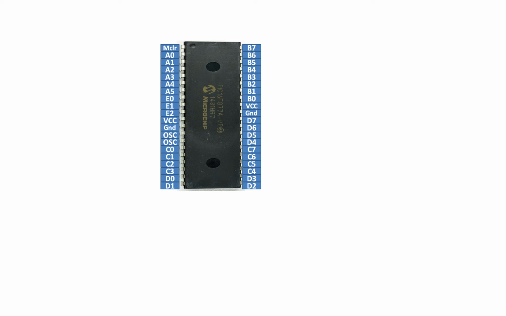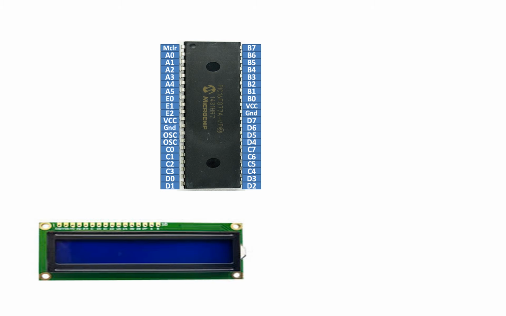So guys, this is our PIC16F877A microcontroller having 40 pins in DIP variant, and this over here is a 16x2 LM016 LCD. And this is a potentiometer that we will need to connect this LCD with a PIC. This potentiometer will be used to adjust the contrast of this LCD. It's a 3-pin 10 kilo ohm variable potentiometer.